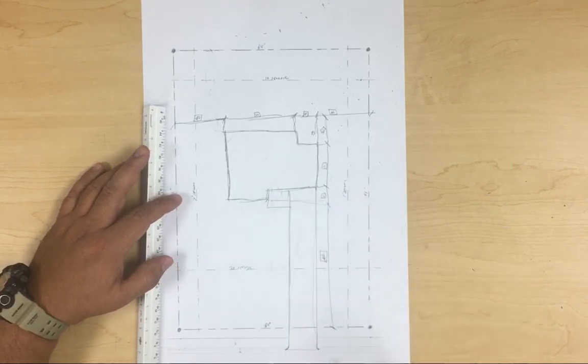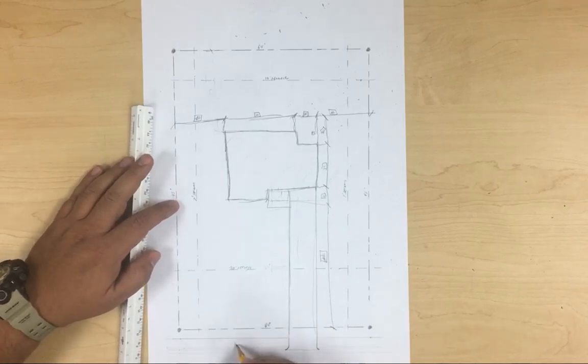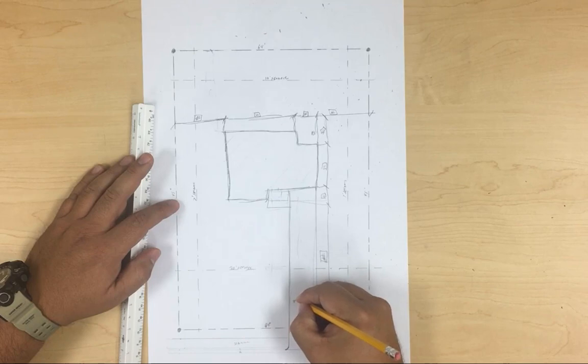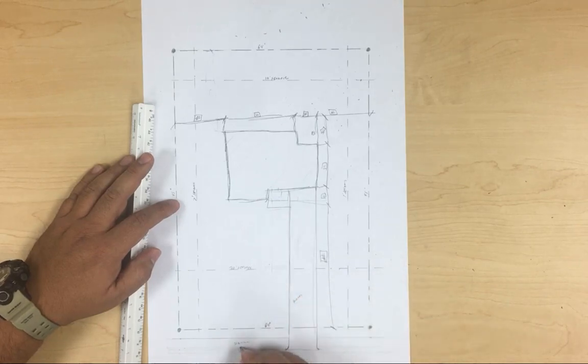All right, so now we have our sidewalk, driveway, curb and gutter, and here we can put a note with a leader, and we can put 6-inch curb, and another one here with a leader, 12-inch gutter.